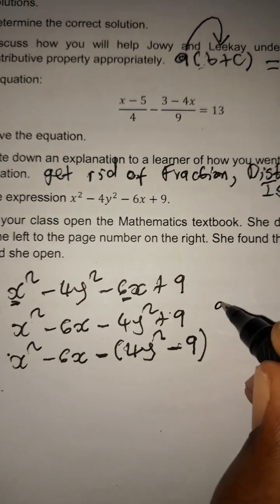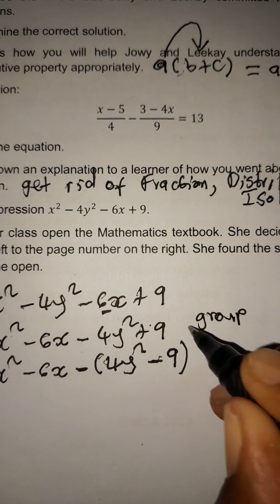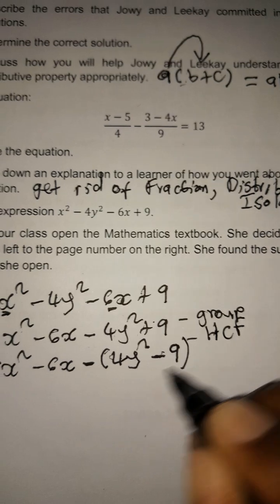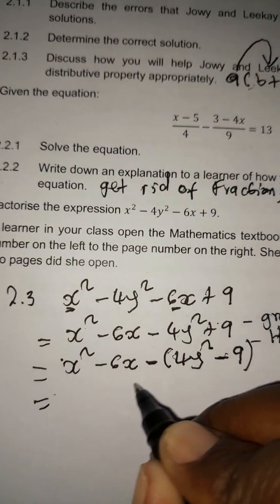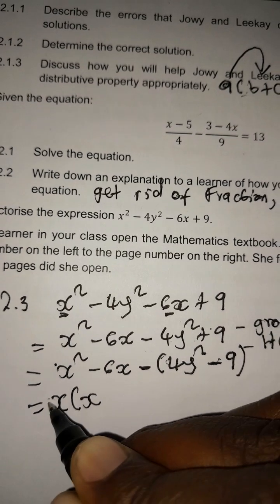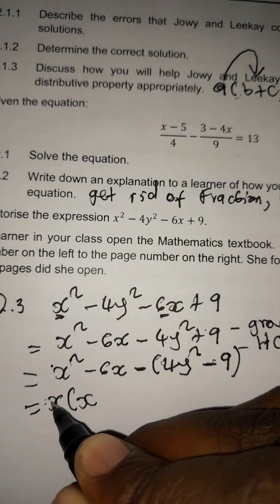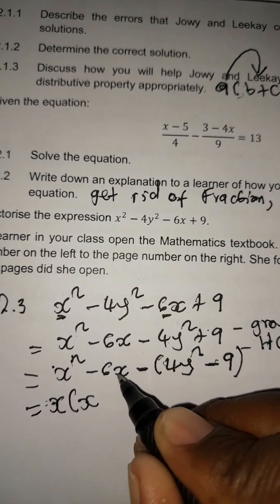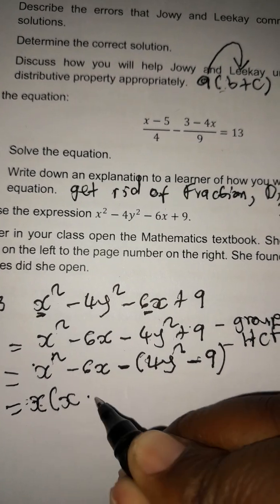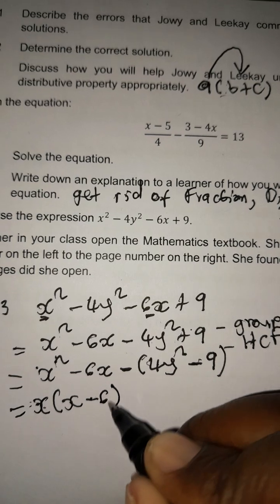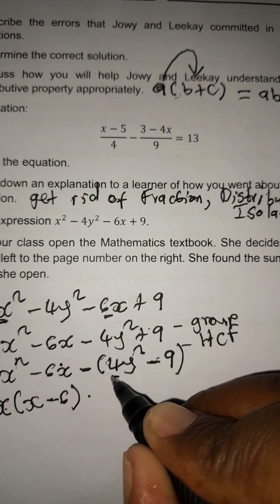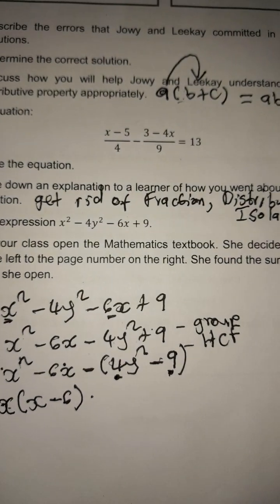First, you group. Secondly, you look for a highest common factor. So what is common here? The highest common factor, we can see it's x. So I must take out x here. For me to get to x squared, I need x, because x times x is x squared. For me to get to negative 6x, I need negative 6, because x times negative 6 will give me negative 6x, right?